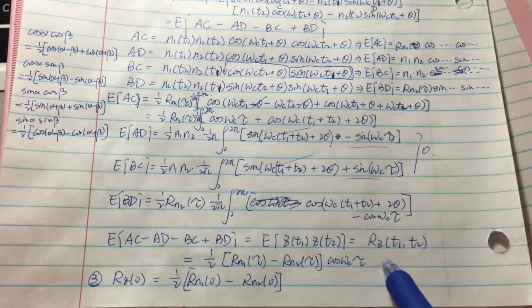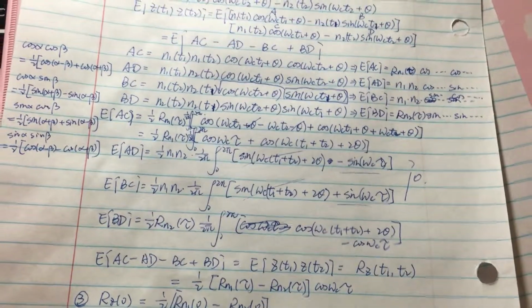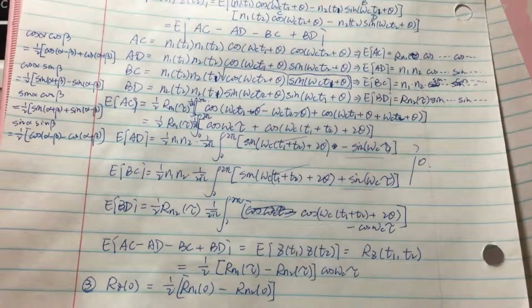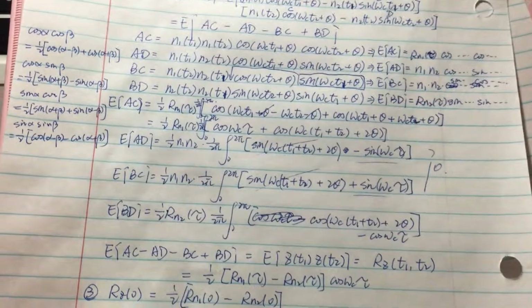So we know that Z(t) is a wide-sense stationary process. And so this is for part 2.